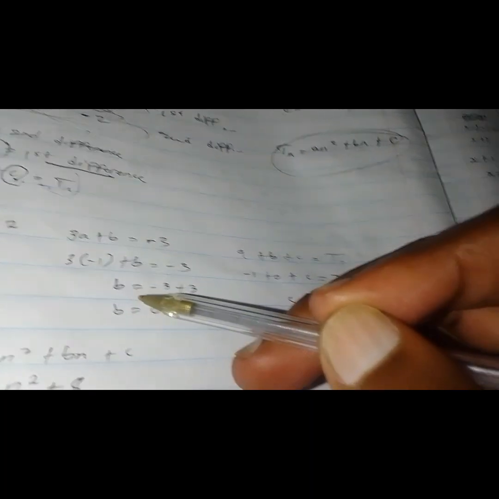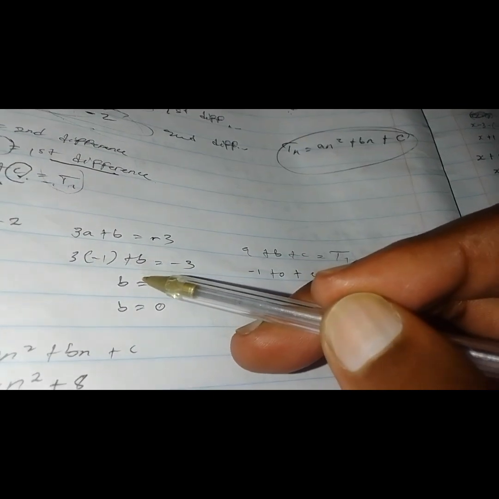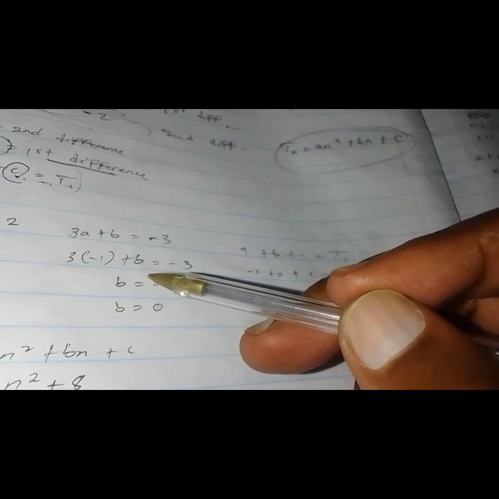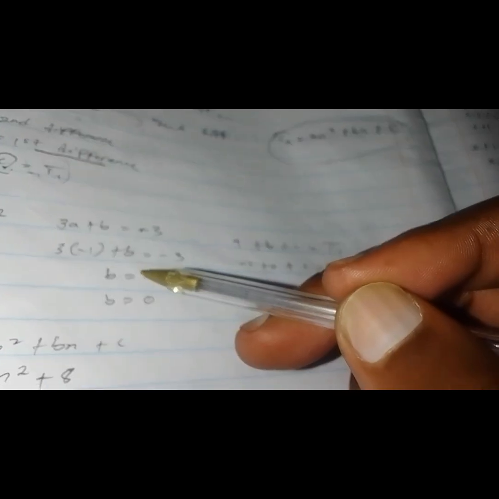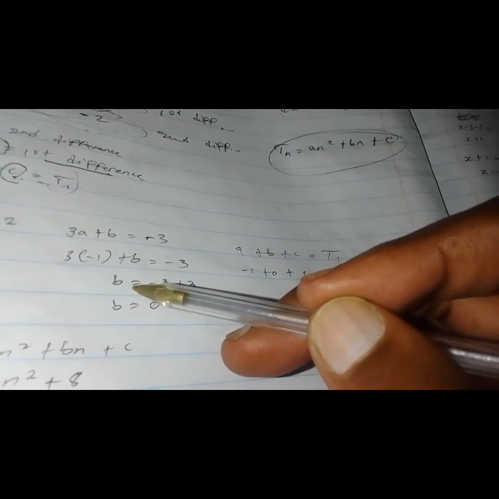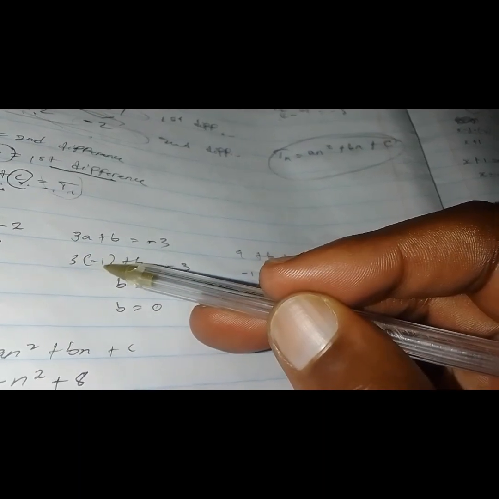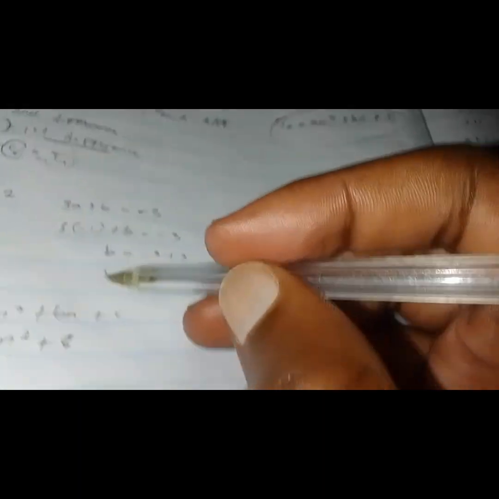Like this b, we're finding b. Our b is now an alpha. It needs to be the boss. We focus on him, it's like we're protecting him. So you're going to say 3 multiplied by negative 1 is going to give us a negative 3.